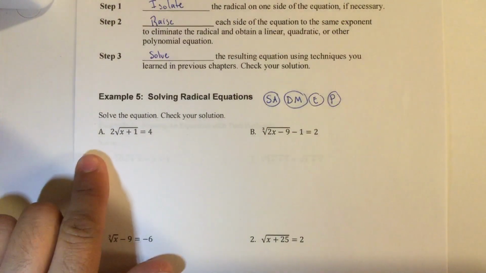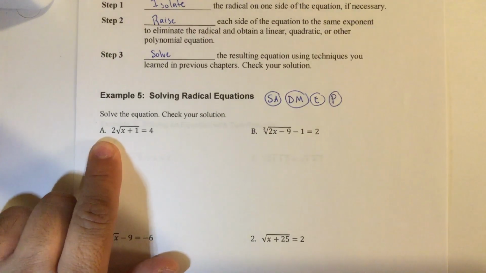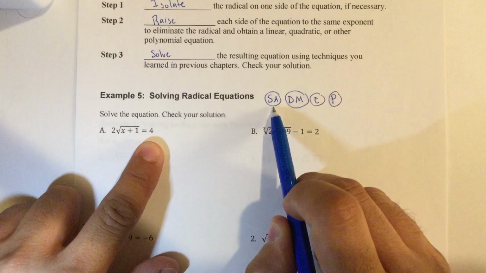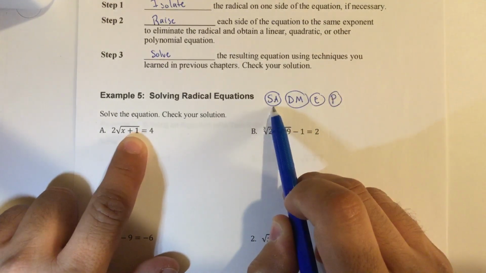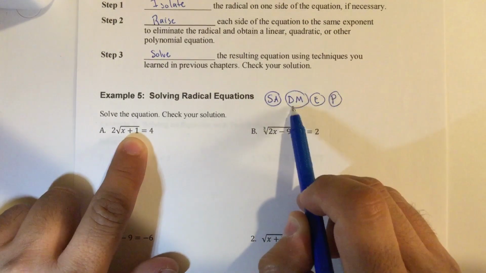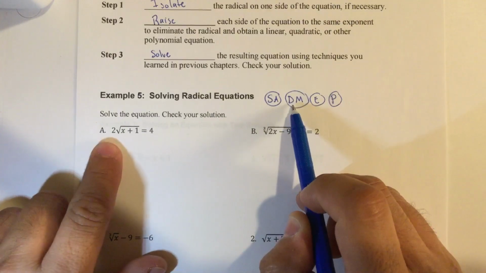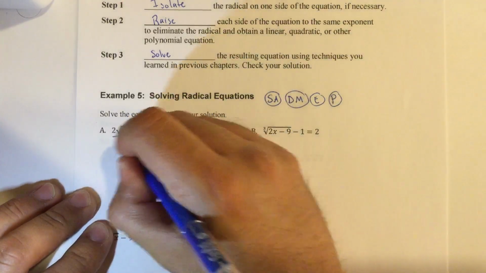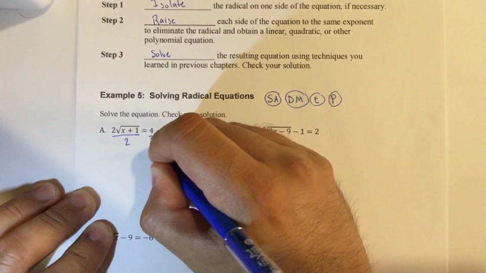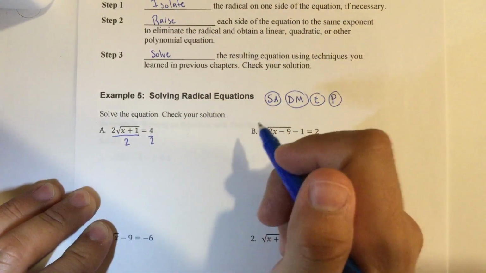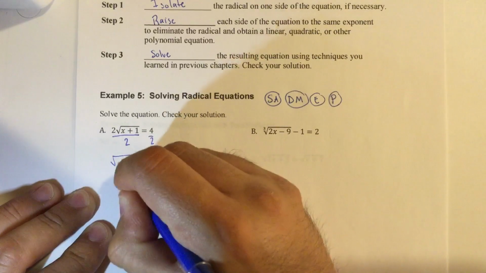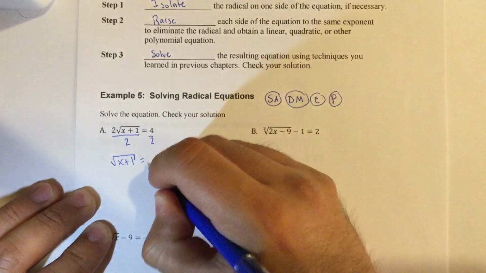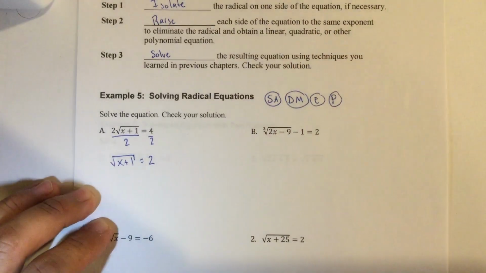Okay, so for letter A, I have 2 radical x plus 1 equals 4. So I'm looking for addition or subtraction outside of this radical sign. I don't have that. Next thing I'm looking for is division or multiplication, and I see I have this 2 right here, which is being multiplied. So to undo that, we divide both sides of the equal sign by 2. So 2 divided by 2 reduces to 1, so I don't need that. So I'm left with the square root of x plus 1 equals 4 divided by 2, which is 2.